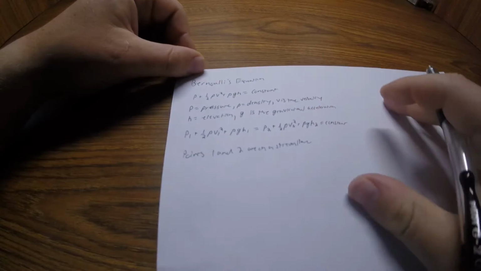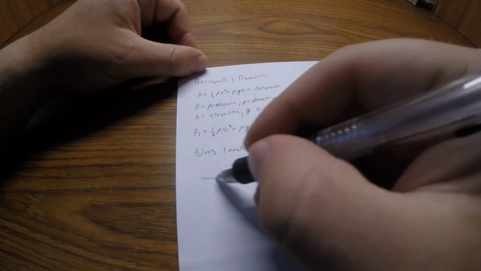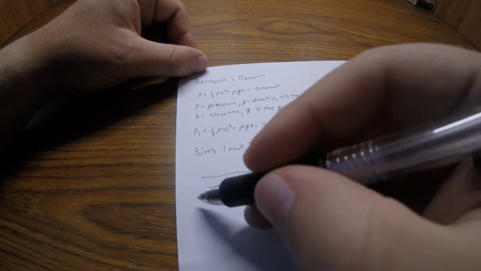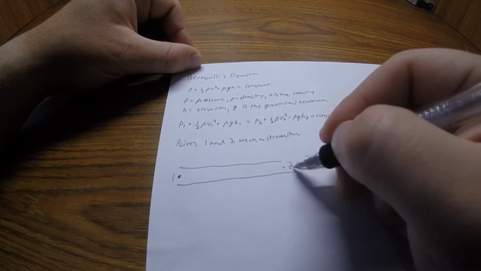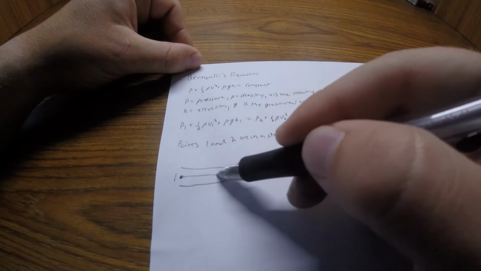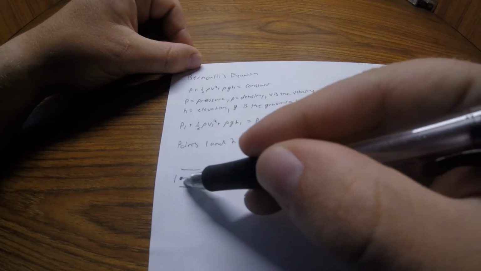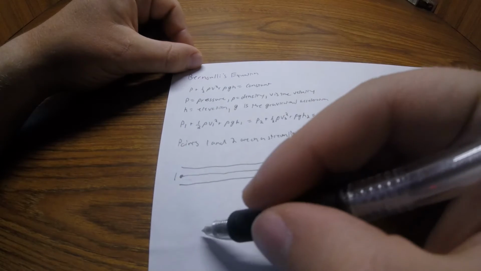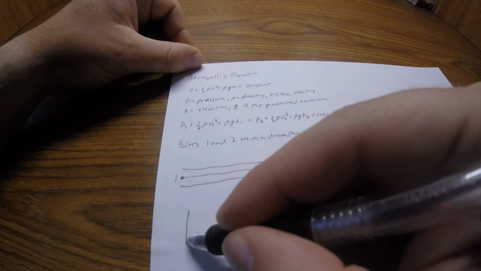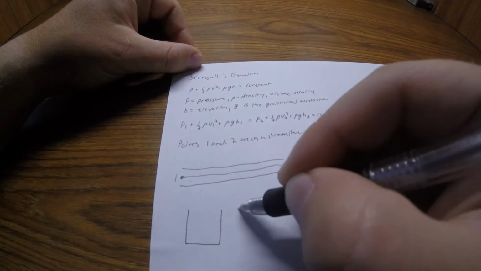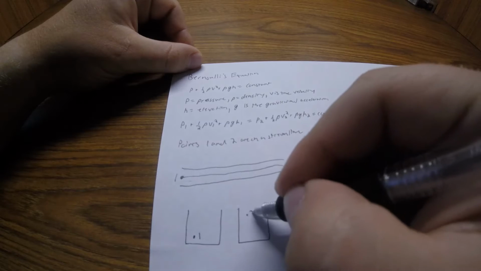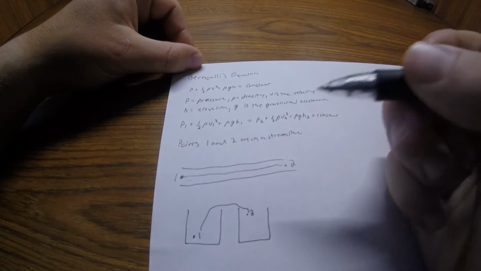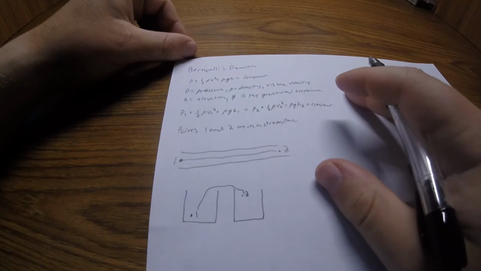What that's basically saying is, if we have just a basic pipe here, point 1 and then point 2, obviously these can be tracked along a streamline. But let's say we had a bucket of water here, and a bucket of water here, and point 1 is here, and point 2 is over here. There's no streamline that you can make to connect those points.